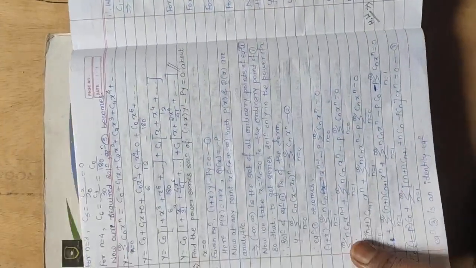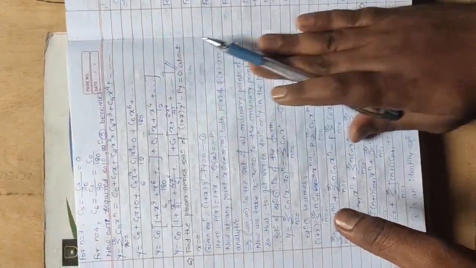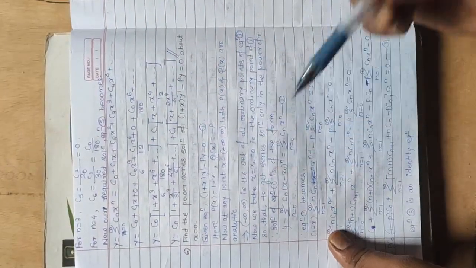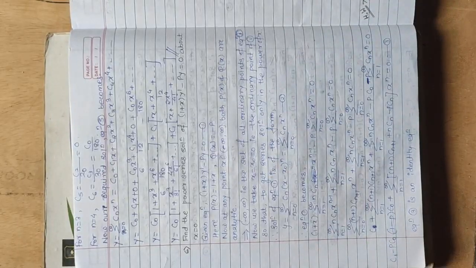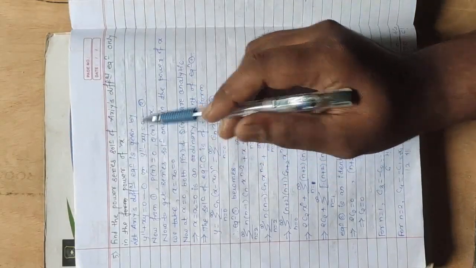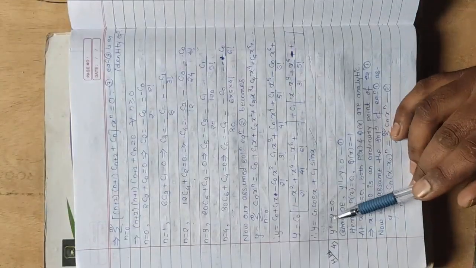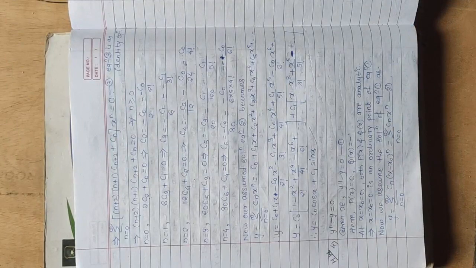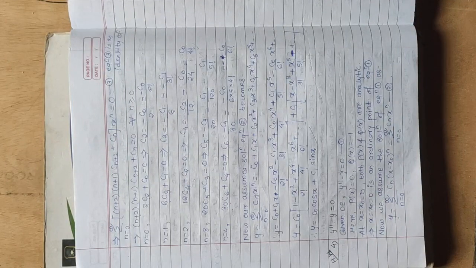Now in the next class we are going to discuss the rest of the examples. Try to get the solution for the second differential equation, that is equation number 2, y double dash minus y is equal to 0. Please try this at home.